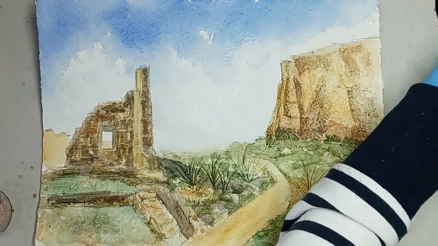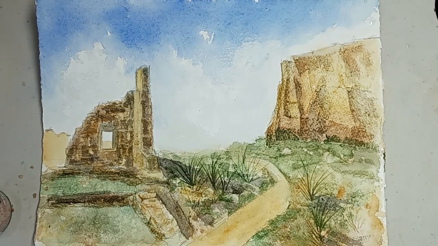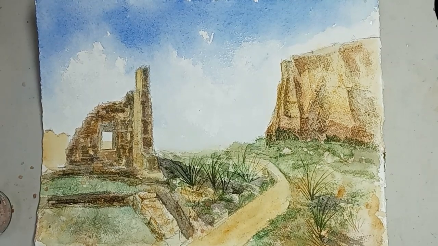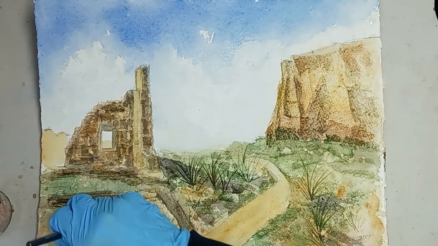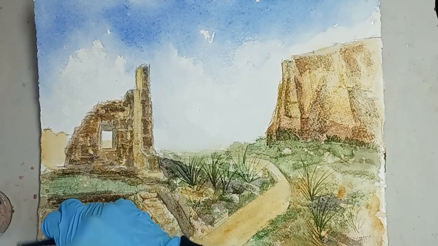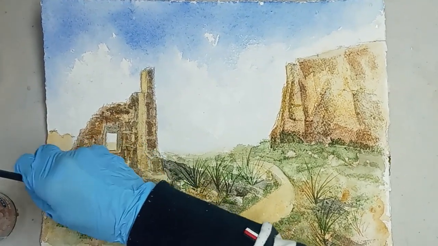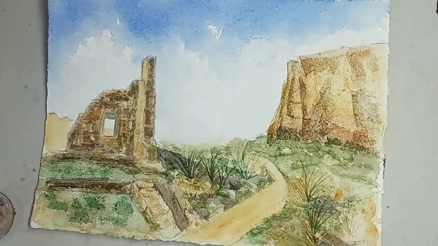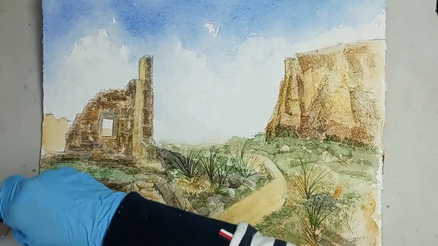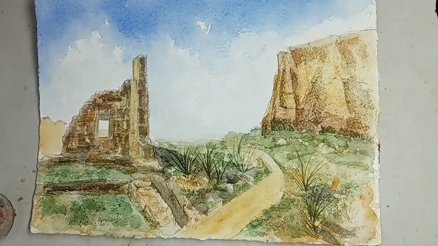Let's add a little bit of movement here. In this case, movement can be vegetation, not necessarily always true. Greener.